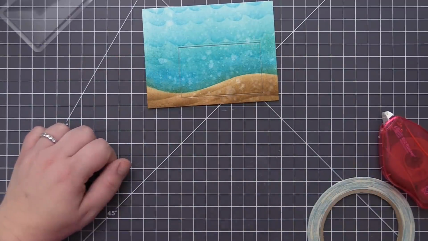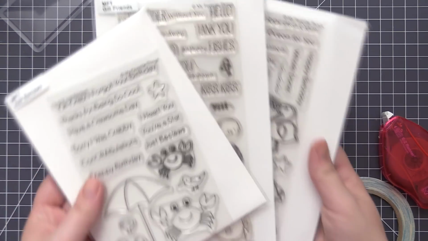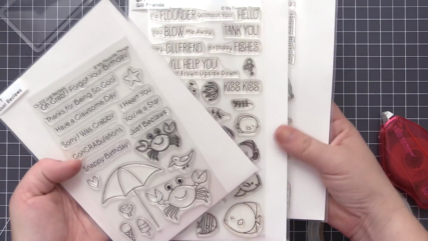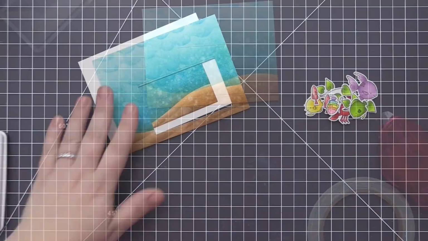I usually use the 1/8 inch just because it's really nice and thin and it fits nicely on the outer lip of the shaker pouch. So I have the adhesive on the back of that panel, so it's ready to go. But now I'm going to put the shaker part on hold so that we can start to assemble our scene.